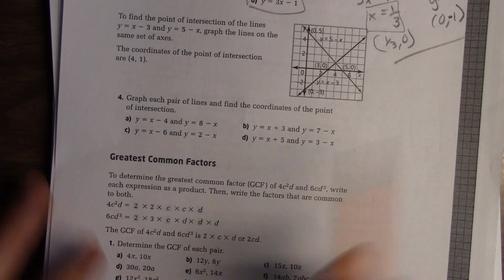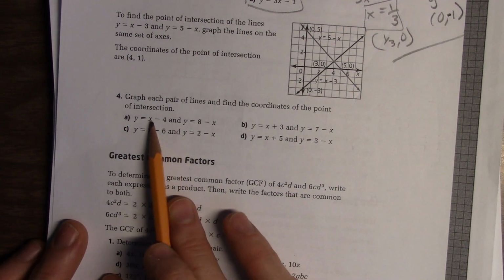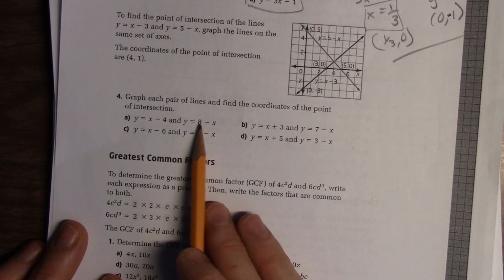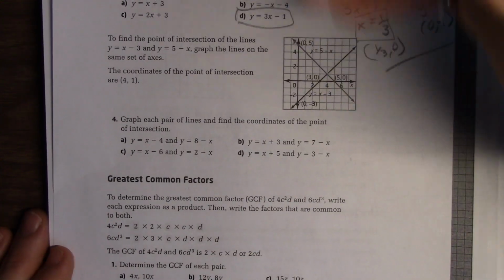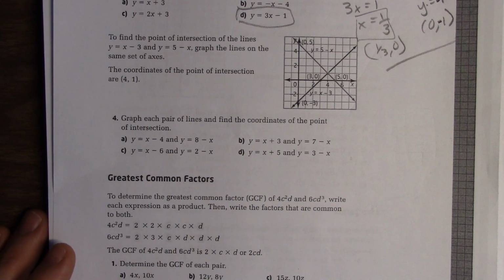Basically, you set the y variable equal, so you'd have x minus 4 equals 8 minus x, and you solve for x. It's a little bit shorter. For now, you can just graph them. All right.